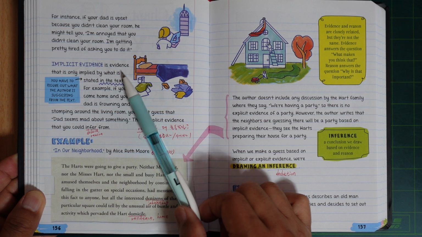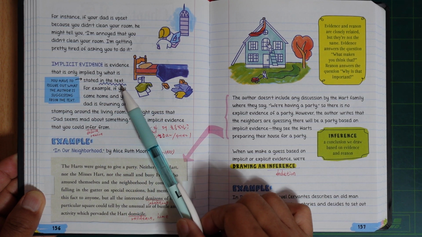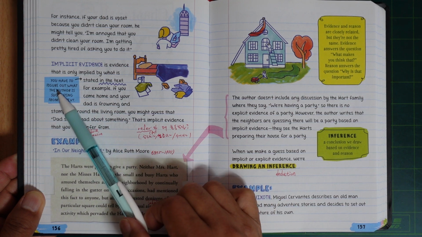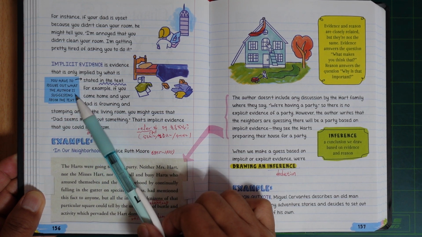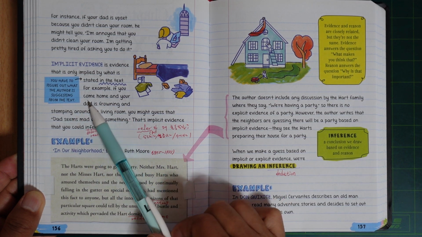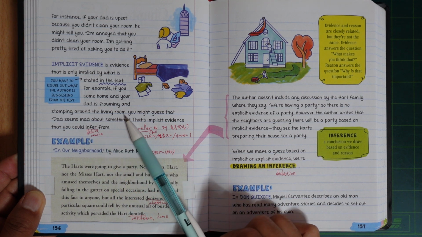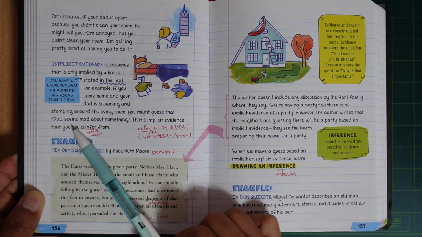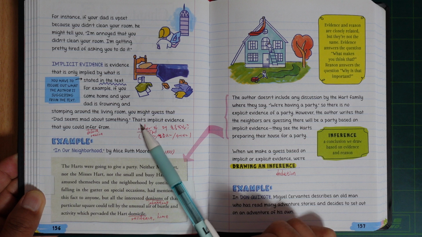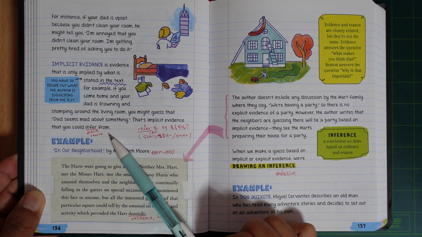Implicit evidence is evidence that's only implied by what's stated in the text. You have to figure out what the author is suggesting from the text. For example, if you come home and your dad is frowning and storming around the living room, you might guess that dad seems mad about something. That's implicit evidence that you could infer from.